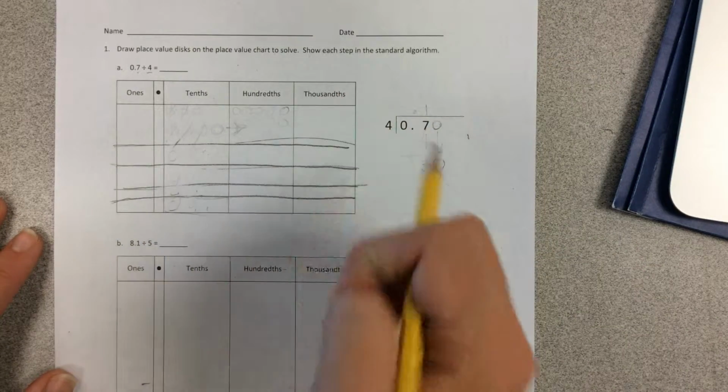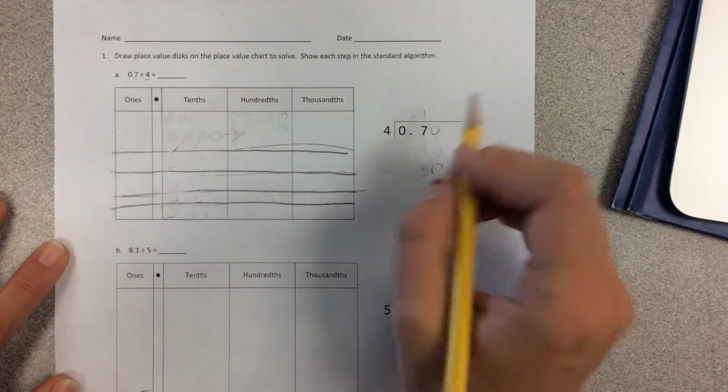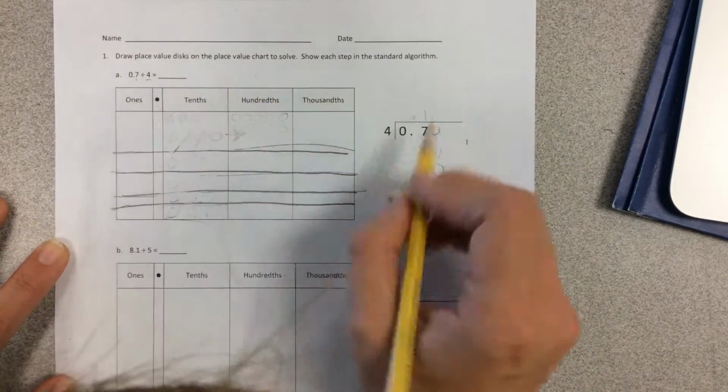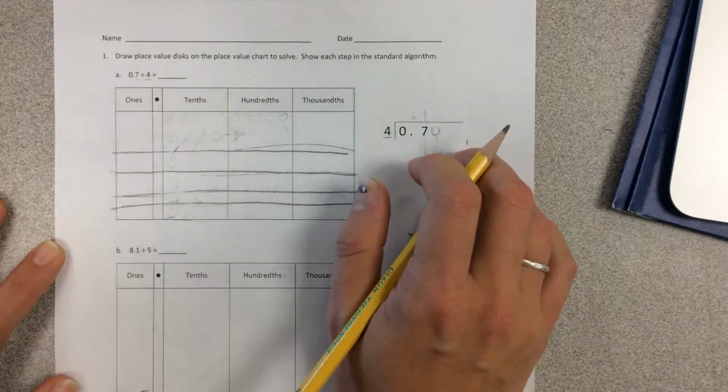Thumbs up. Okay, so I have 7/10 divided by 4. I have this set up for me. My divisor is 4 and my dividend is 7/10.